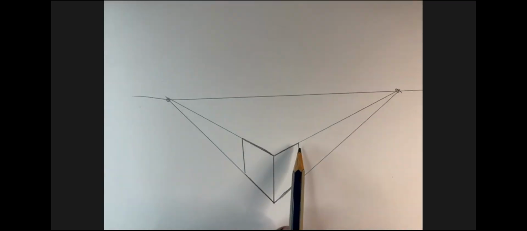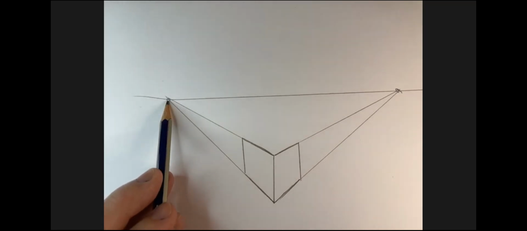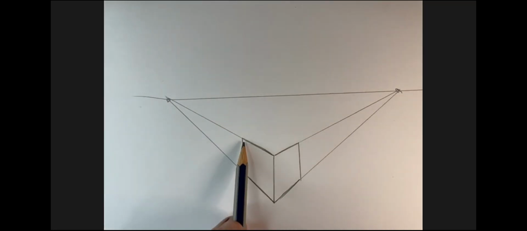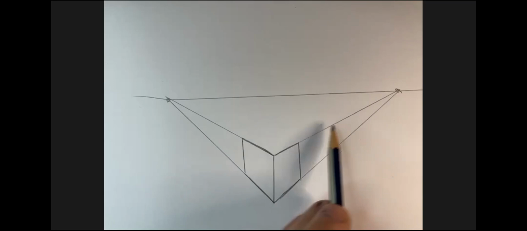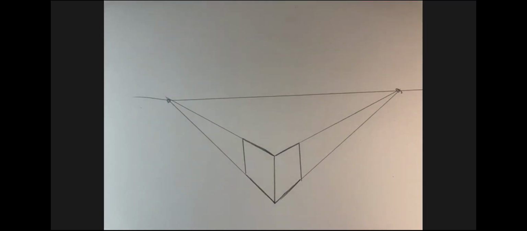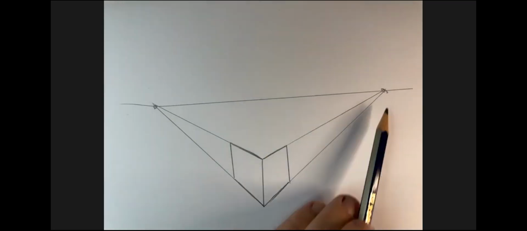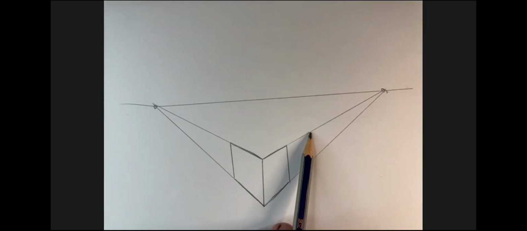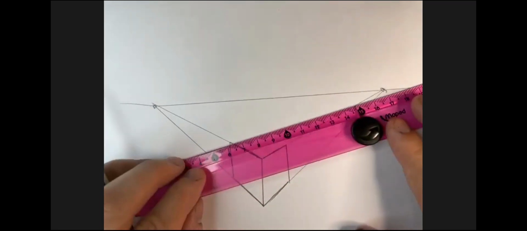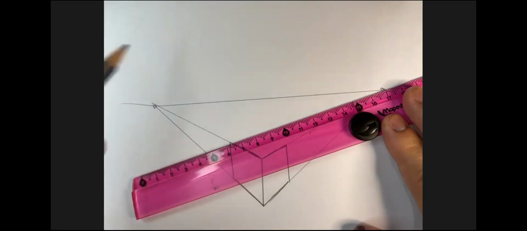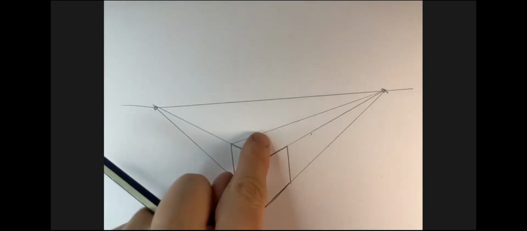And then once that's done, we're going from this point to the opposite perspective, and then from this point to the opposite perspective. So that's going to be our third lines for our perspective. So this perspective has 1, 2 lines, and then the third one goes over here, like that. 1, 2, 3.